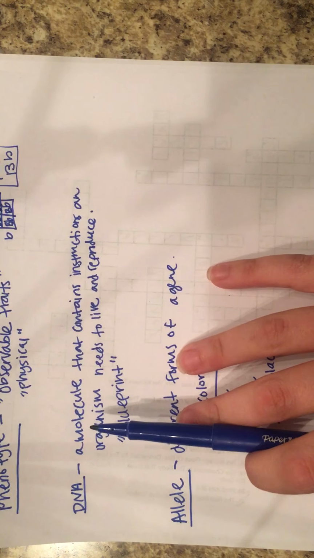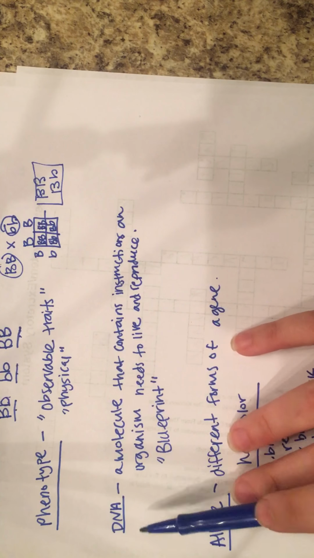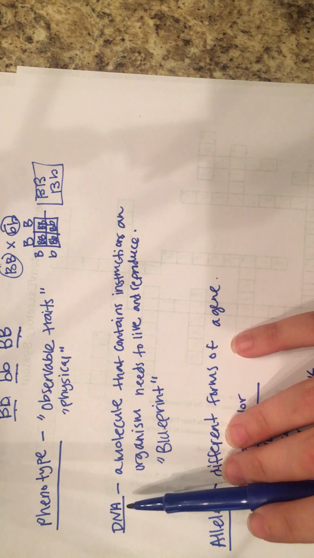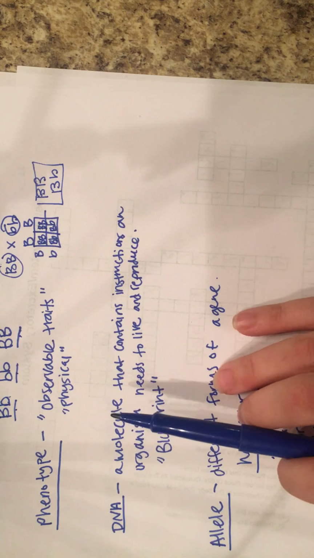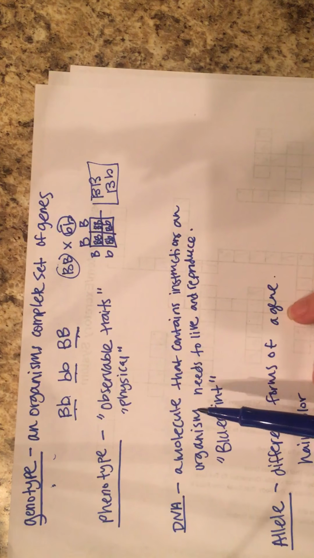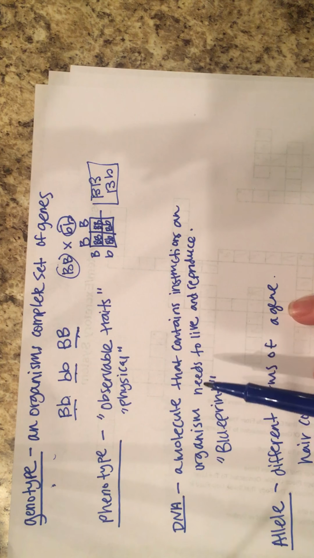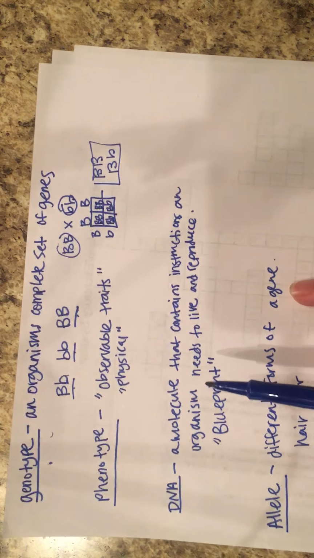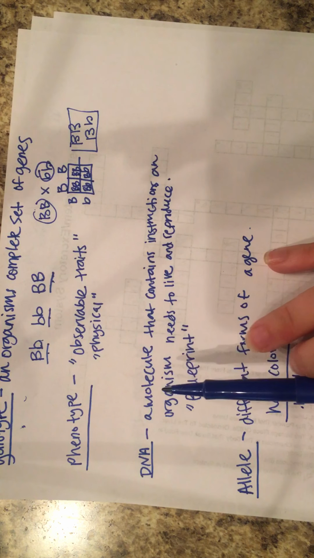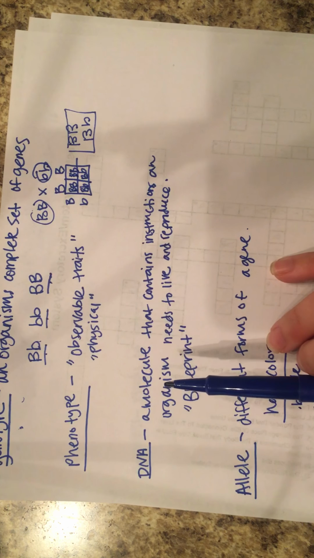All right, so the next term you need to know is DNA, and that stands for deoxyribonucleic acid. And all of us have this blueprint in the nucleus of our cells, and it's a molecule that contains structures an organism needs to live and reproduce. So this blueprint codes for what we're supposed to look like and the traits that we have, and that's all in our DNA, and it's found in the nucleus of our cell.